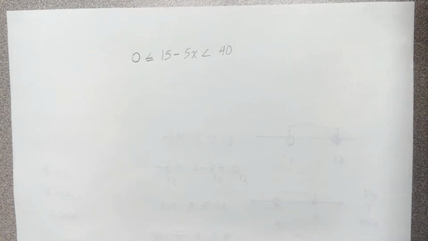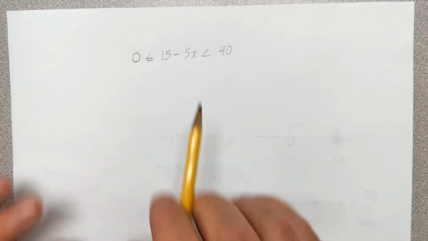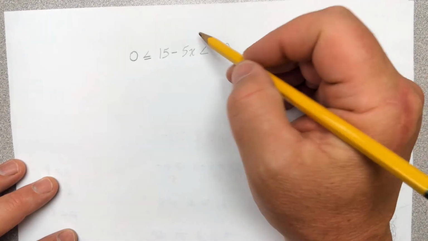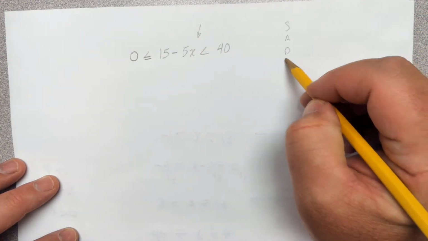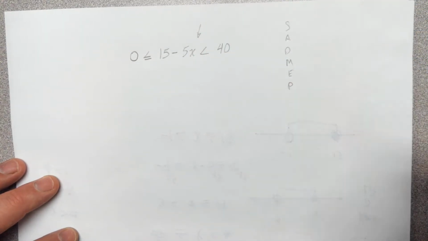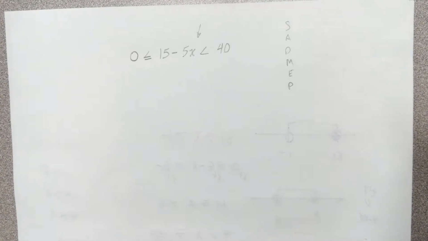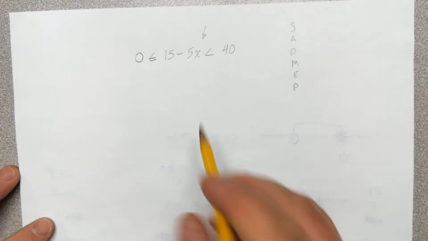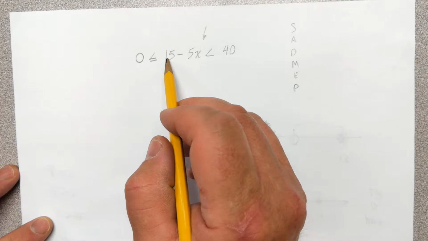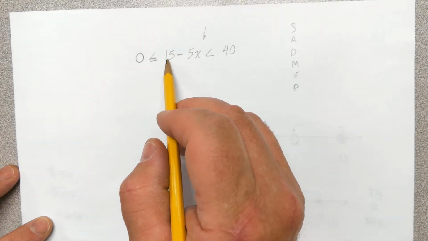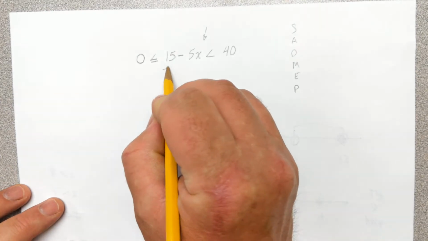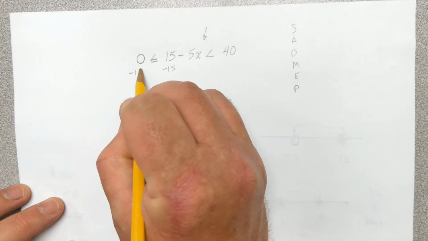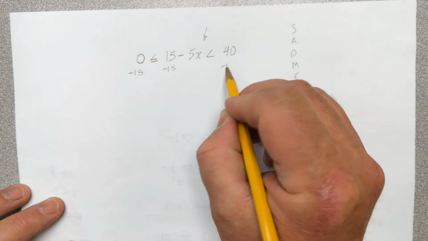Okay. So, birthday girl, ready? Check this out. We got to get the x by itself, right? And we have to use inverse operations. SADMEP is like our clue of how to do it. The thing that's tricky about this one is this is really a plus 15. So to get rid of it, we have to subtract 15 from all 3 sides. So I'm going to do it just like this. Minus 15, like that.